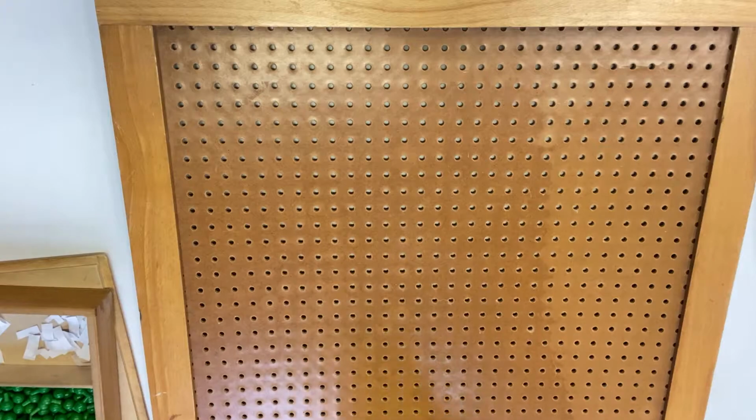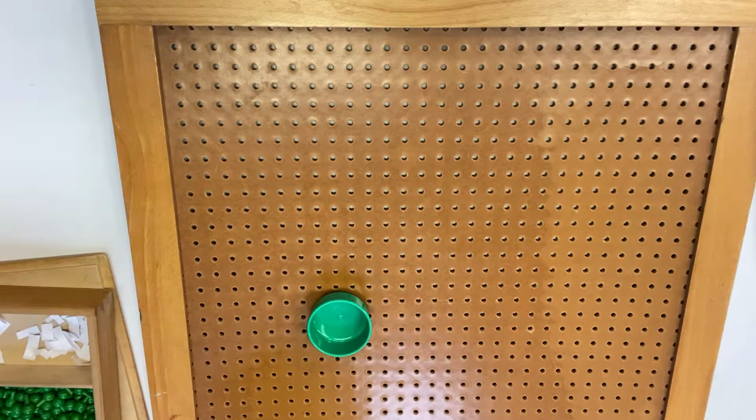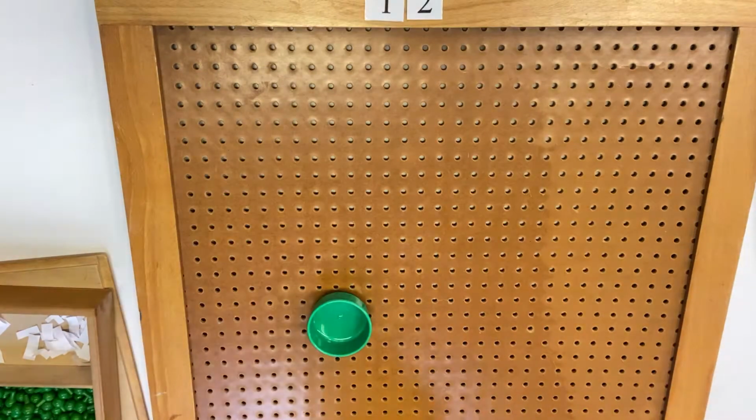So we're going to take the number 12. Let me see here. 1 and a 2. Like that. All right, and we're going to see if we can divide it exactly by 2. I need a strip.